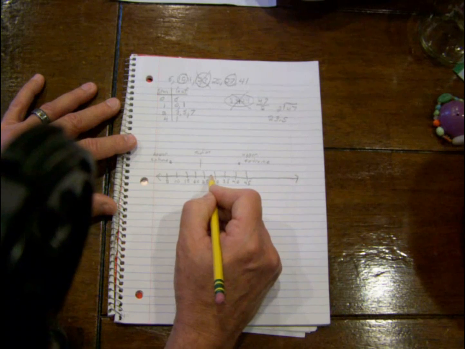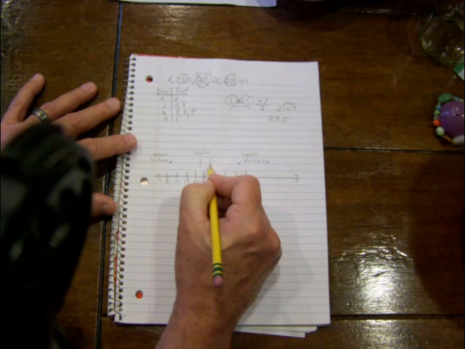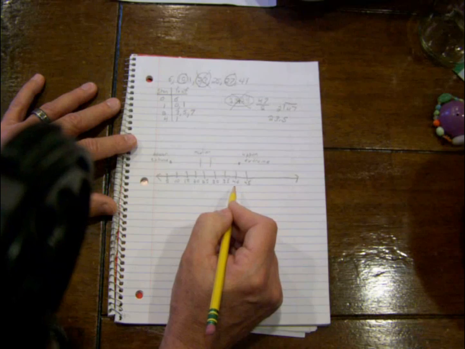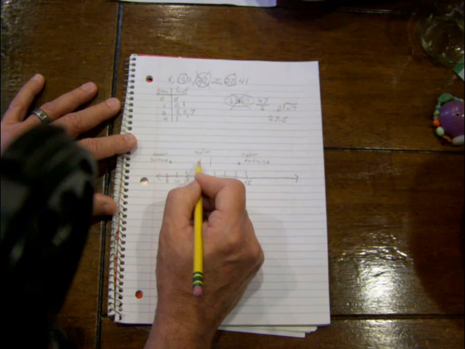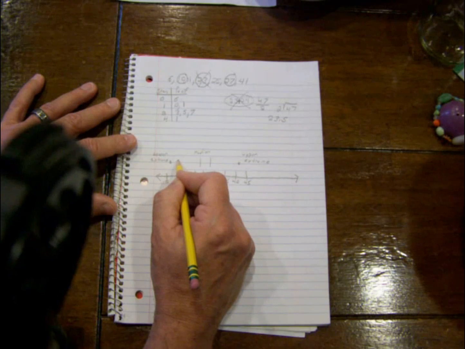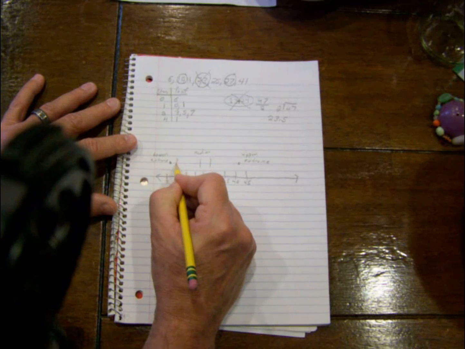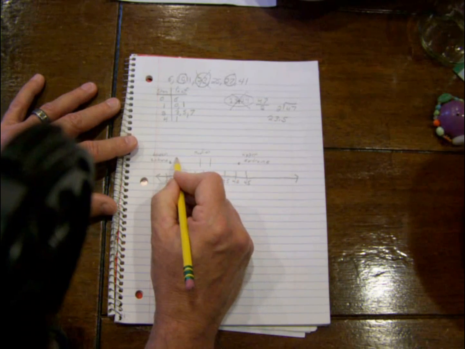It's about here, okay? And then we're going to find our lower quartile, which will be about 10. So 10 is right here. Well, it is a 10. It's not about 10. And then we close in the box.